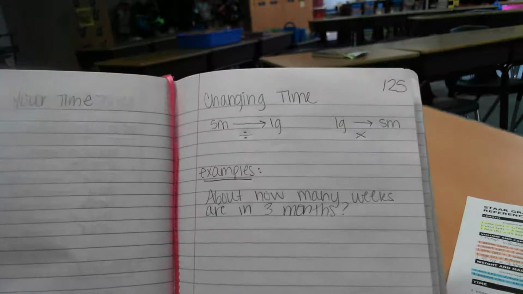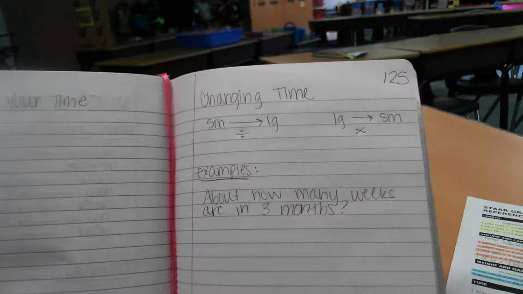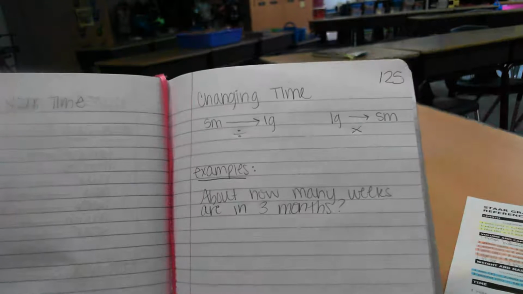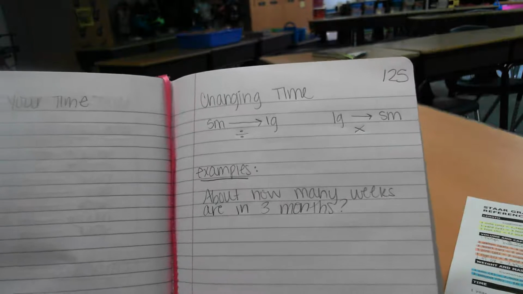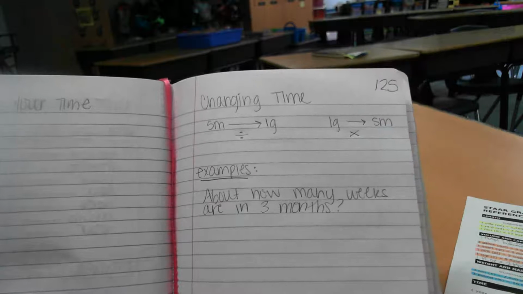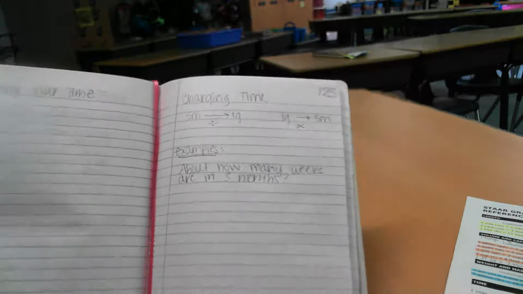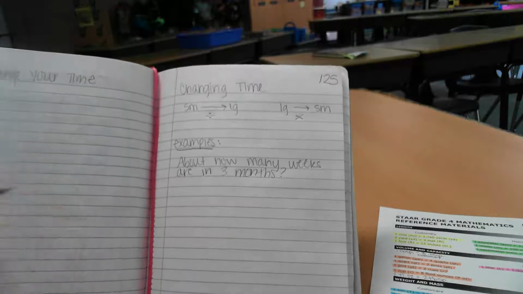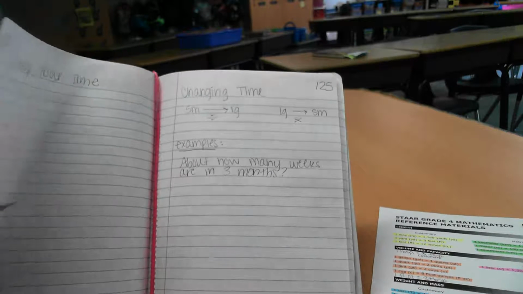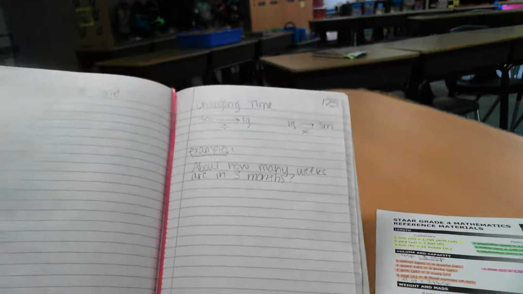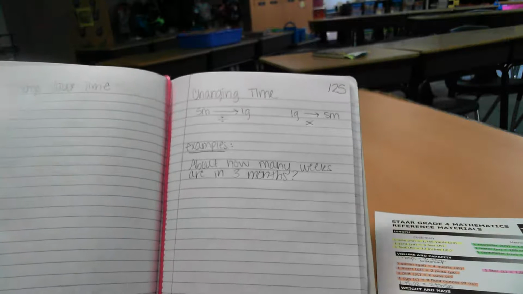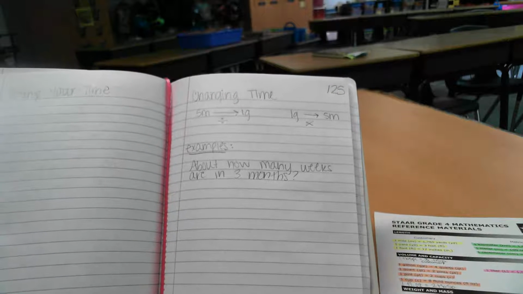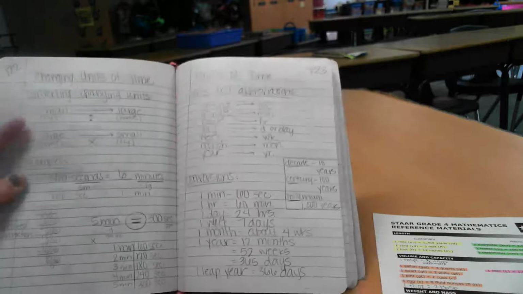All right, the first one we're going to do is about how many weeks are in 3 months. So, about how many weeks are in 3 months. Now for this one, it doesn't have it on our conversion chart, but if we go over to our next page of 123, your information is going to be on there. So copy that down and then go see which one you think we're going to use.